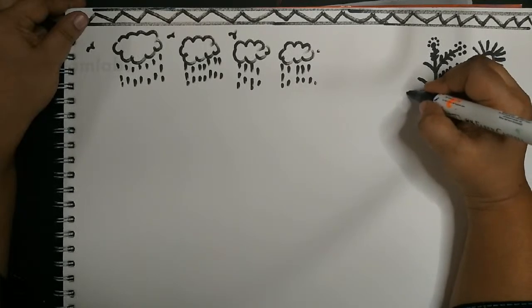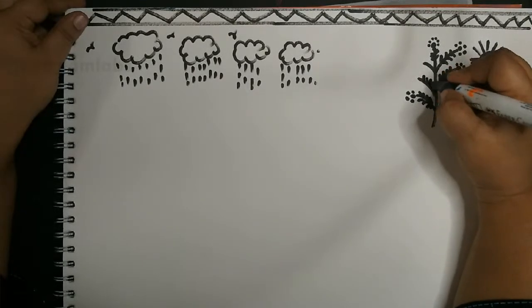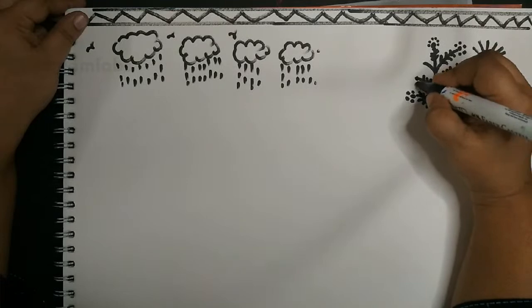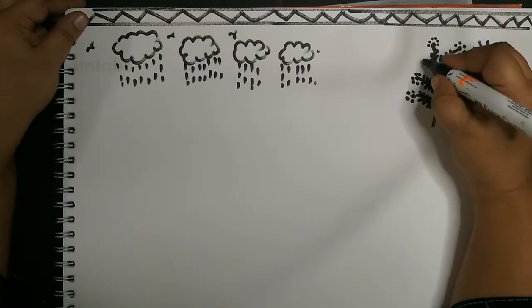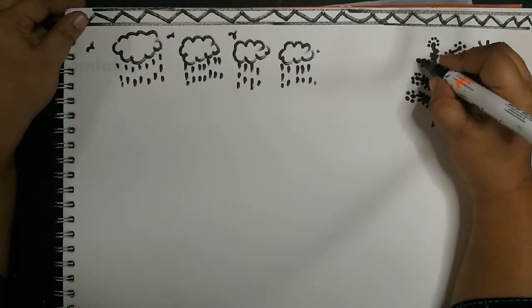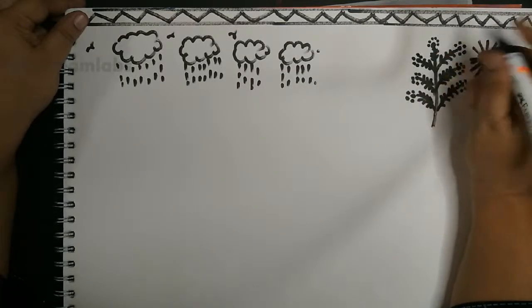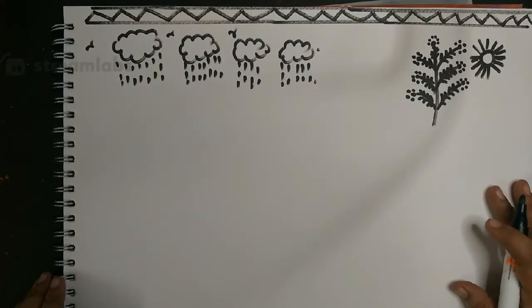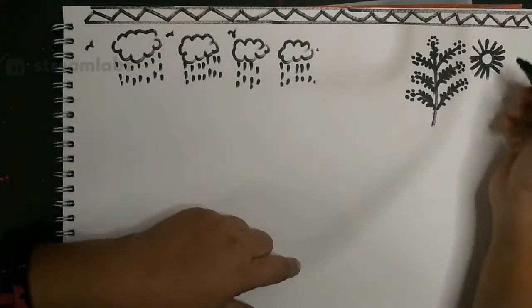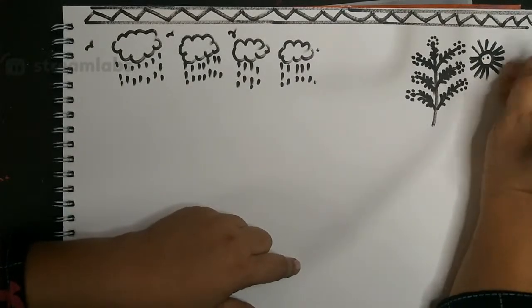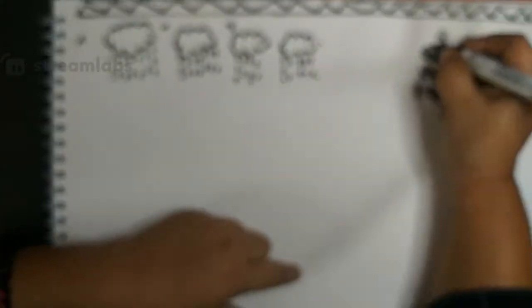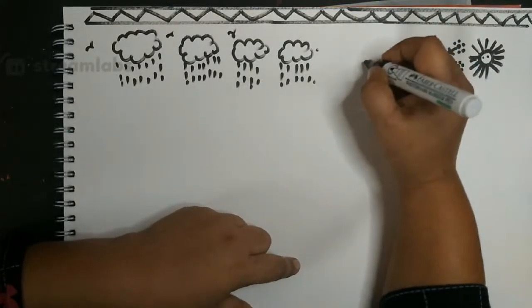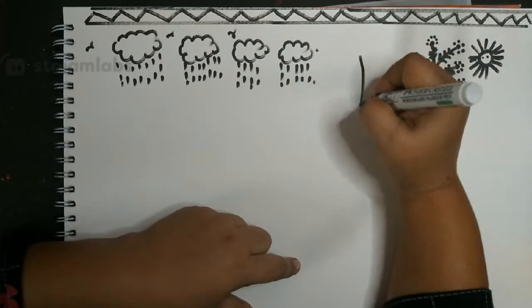So now there are some plants here. You may do it with a sketch pen, it comes out wonderful. Since I want the font to be nicer for YouTube, I am doing it in marker today. You may draw the eyes and all if you want to, but I'm not going to do that now. Now there is one more tree.